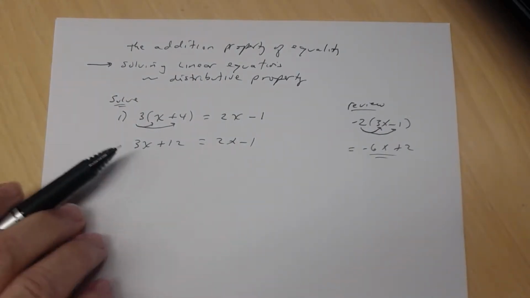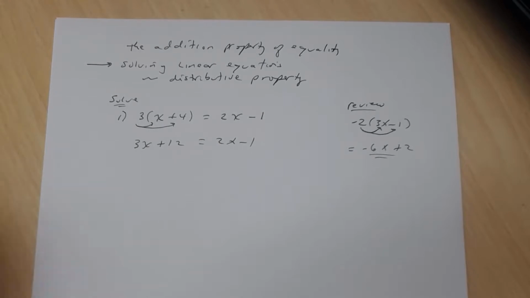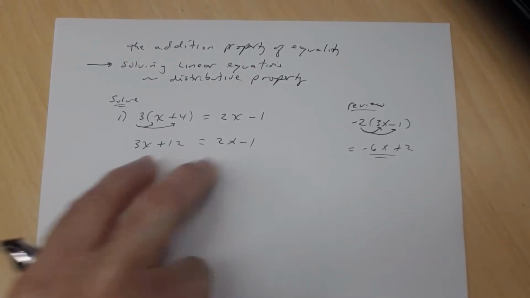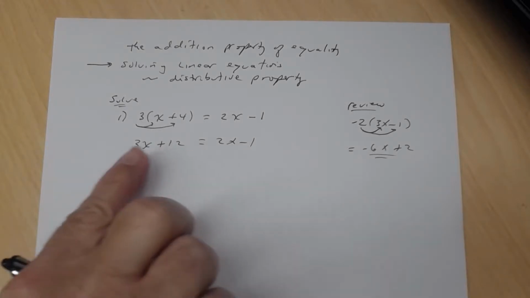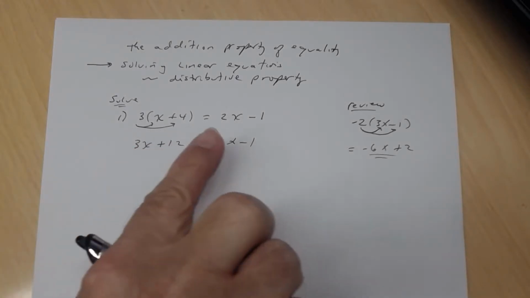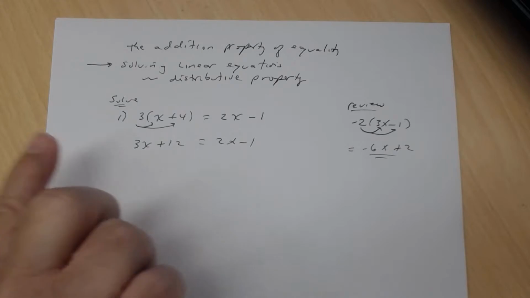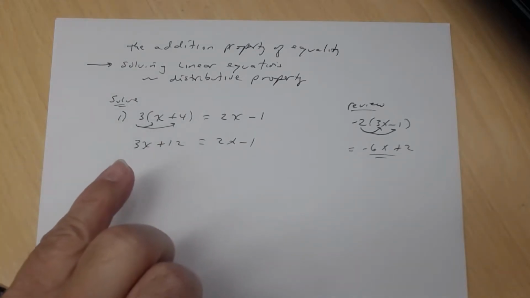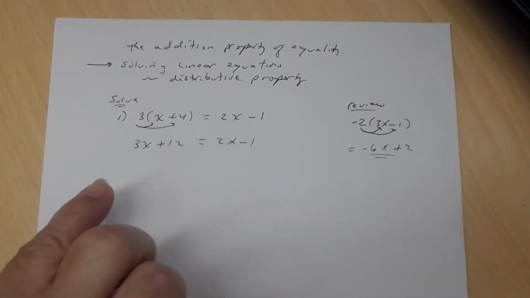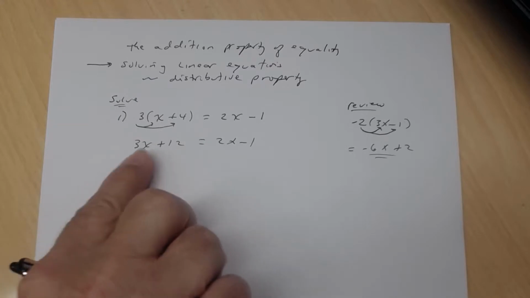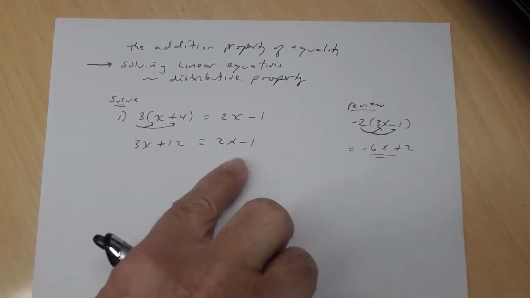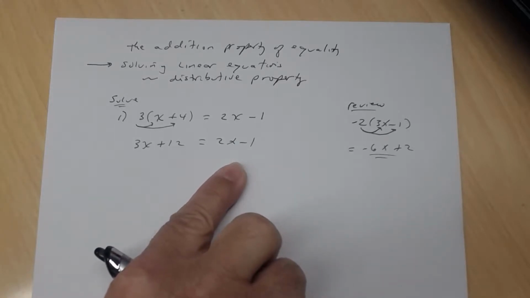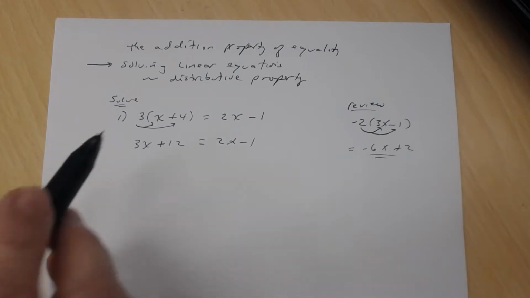Okay, now this looks like the previous lesson. So notice I have variables on both sides, constants on both sides. So let's deal with the variables first. So it does not matter which side you bring the variables to. You can bring them to the right side or you can bring them to the left side. But remember, we haven't talked about the multiplication property of equality. So if you bring the variables to the right side, you're going to end up with a negative 1x. Now, we talked about that in one of the problems, but let's avoid that for right now. Okay, so let's just think of it this way.